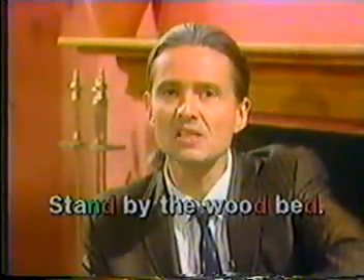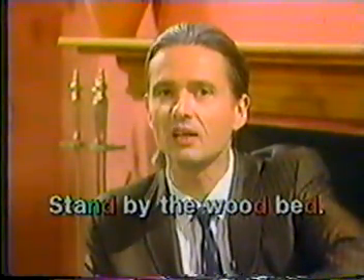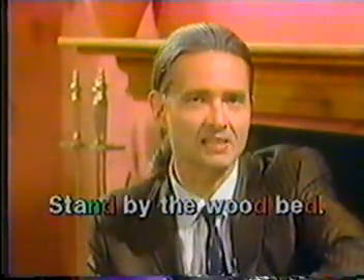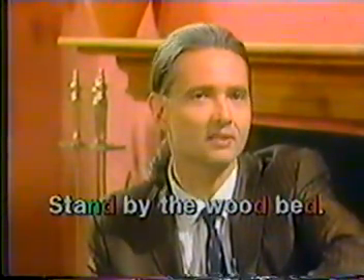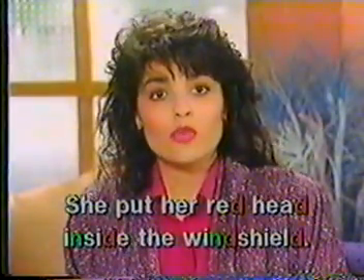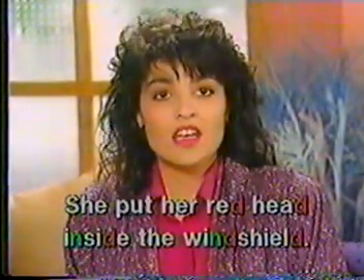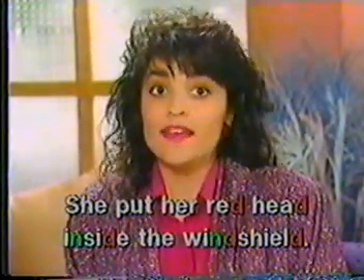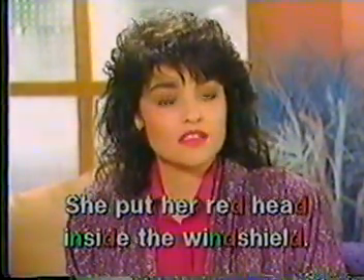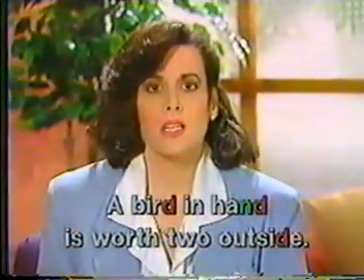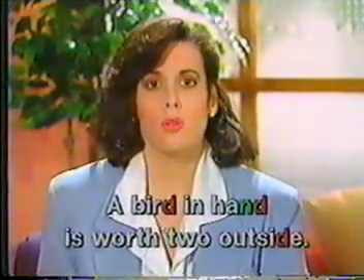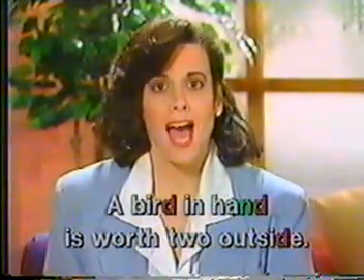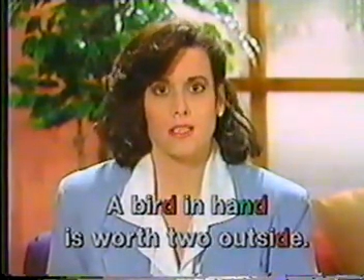Tap the D in these sentences. Play it for full musical value. Stand by the wood bed. She put her red head inside the windshield. A bird in hand is worth two outside.